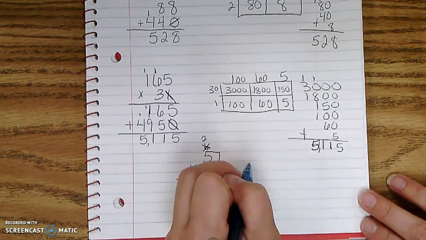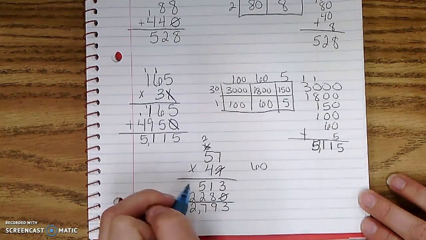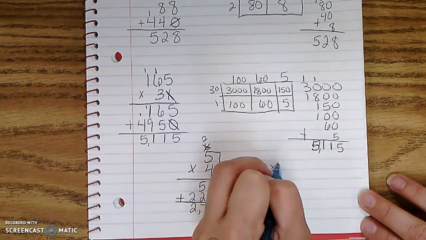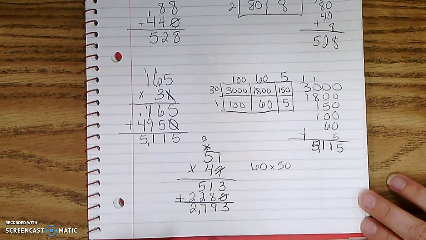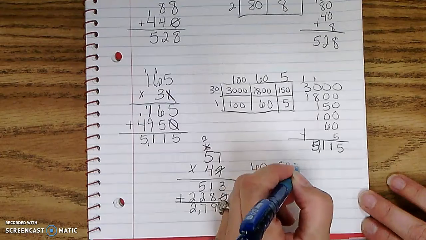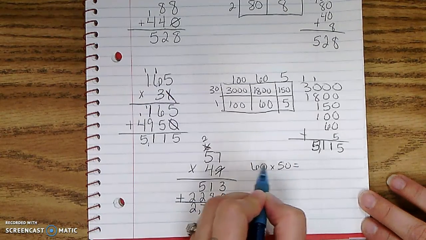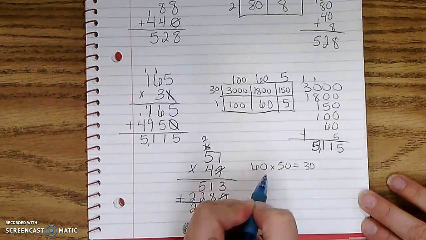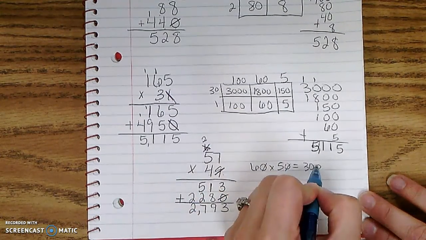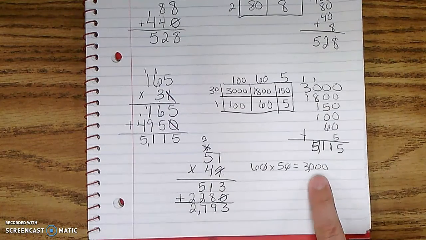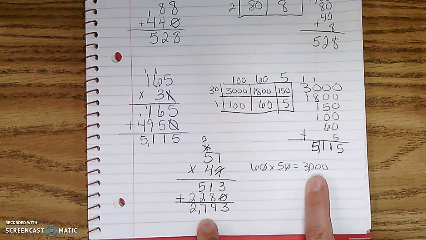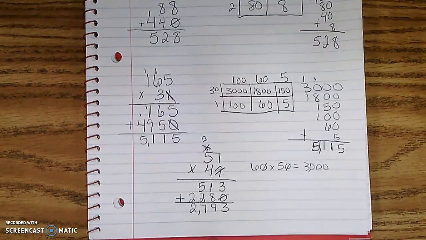I should estimate that to see if I'm in the right ballpark. So 57 would round to 60, and 49 would round to 50. So if I round those and estimate it, 6 times 5 is 30, and then I have 2 zeros to add on. So my answer should be about 3,000, and it is. It's 2,793, which is very close to 3,000.